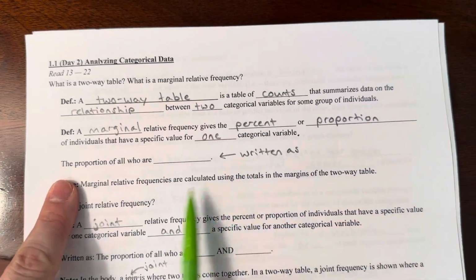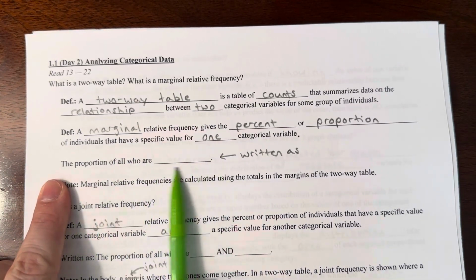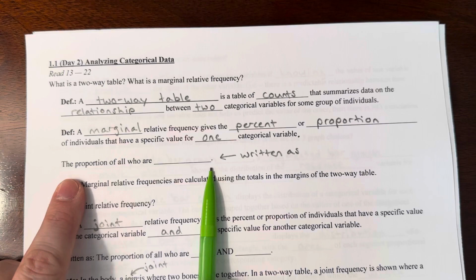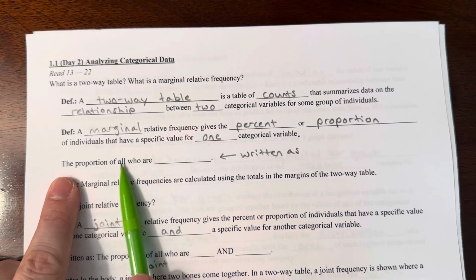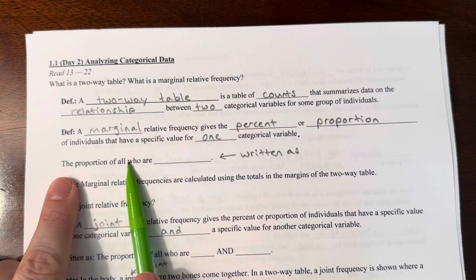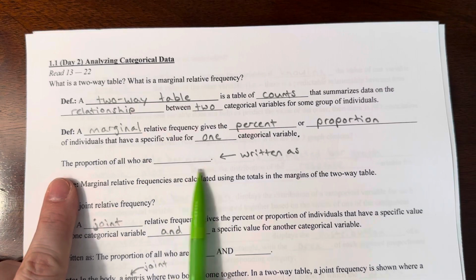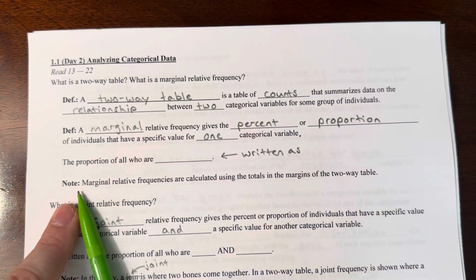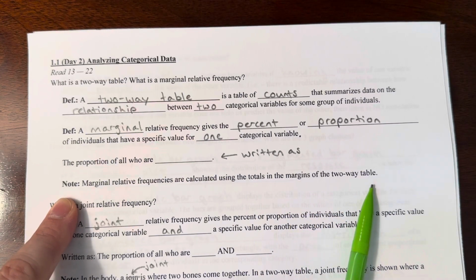Now, I forgot to write down that this right here isn't actually a blank for you to fill in. This is how we write the context of a marginal relative frequency. The proportion of all, right, you can fill in the blank for whoever you're talking to. So the proportion of all who are, and then the categorical variable we're referring to. So marginal relative frequencies are calculated using the totals in the margins of the two-way table.